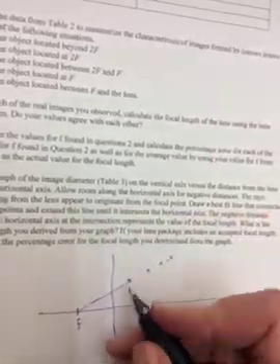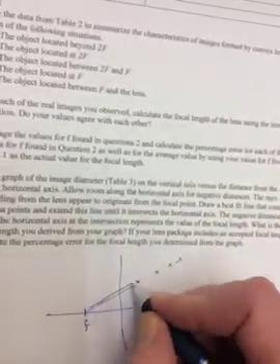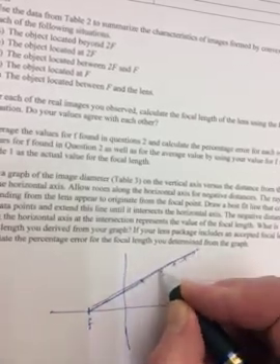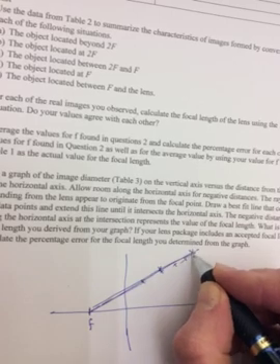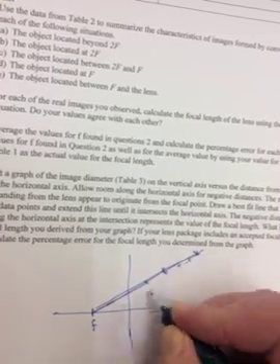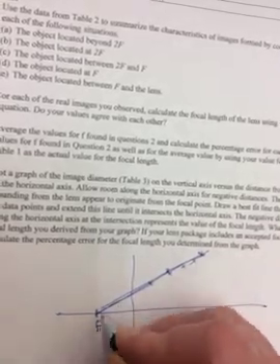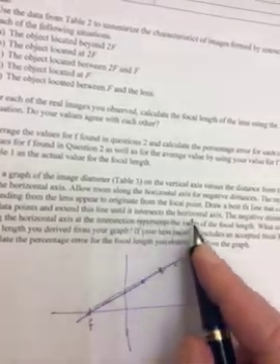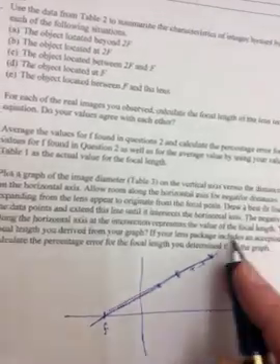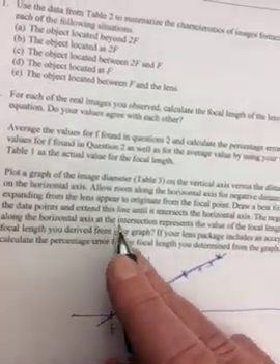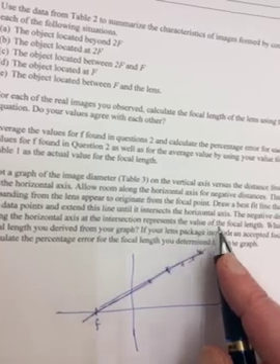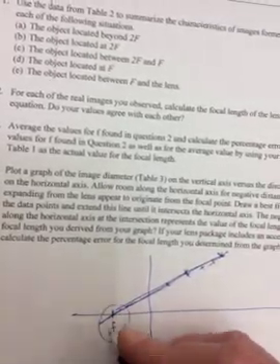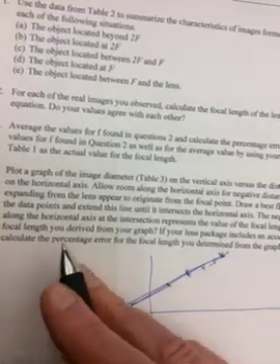Draw a best fit line. In other words, don't play dot to dot, but draw a line, which I didn't just do, with a ruler that goes as close as possible to as many of the values. If there's one way off, you ignore it, and you extend the line back to the x-axis. Extend this line until it intersects the horizontal axis. The negative distance along the horizontal axis at the intersection represents the value of the focal length. What is the focal length? So it wants you to read it off the graph once you draw your line back.